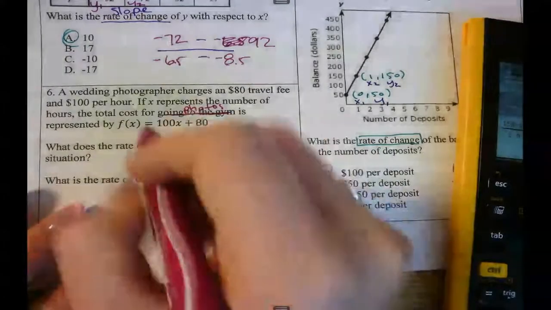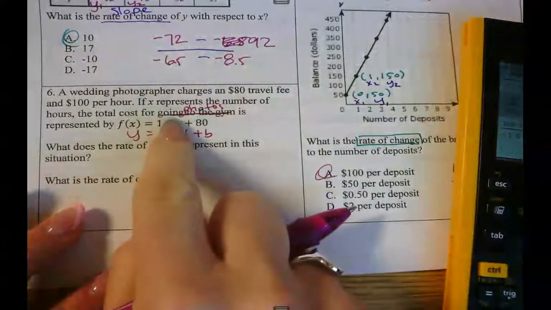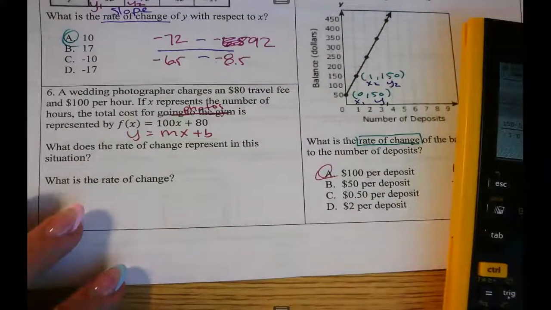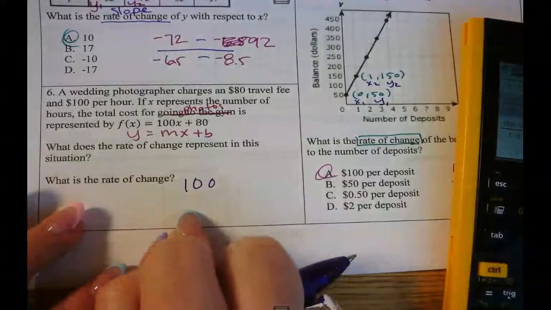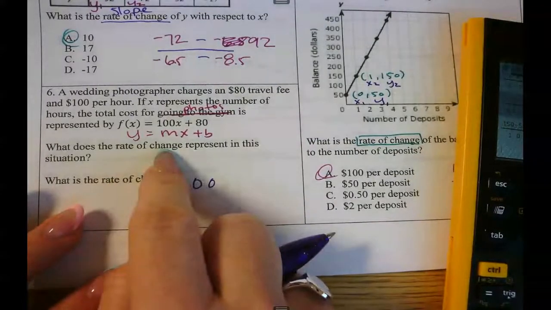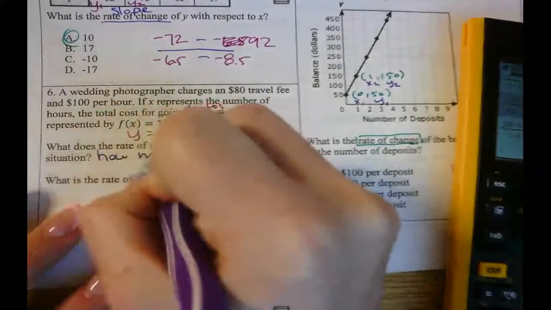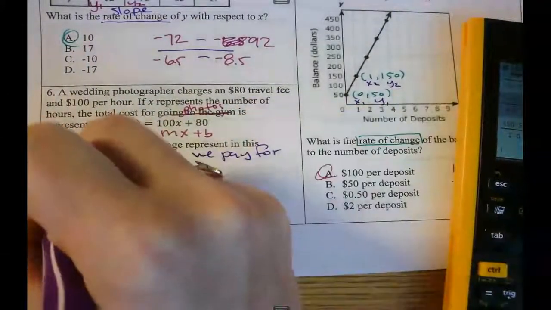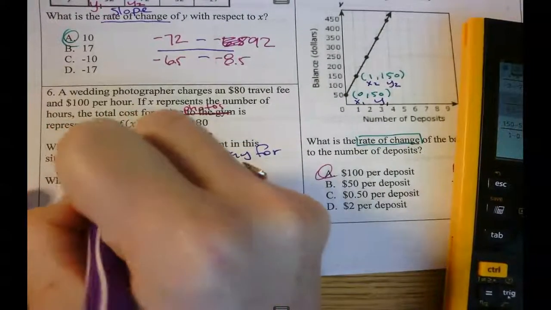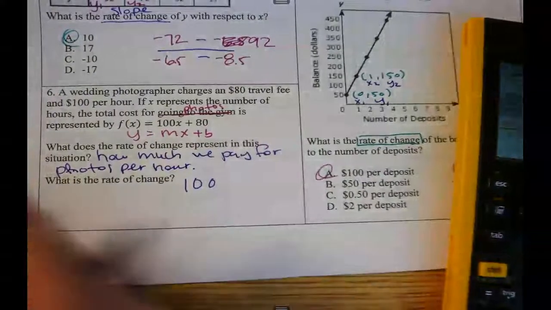This time it's written in y equals mx plus b form, so our rate of change is the number in front of the x. Our rate of change is 100. What does it represent? It represents how much we pay for photos per hour. That's it.